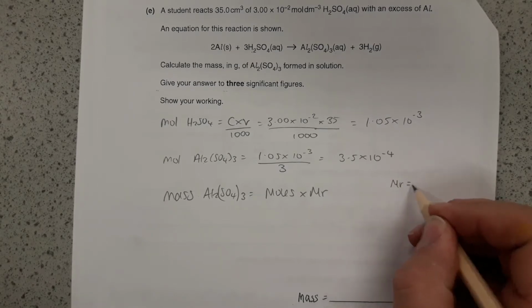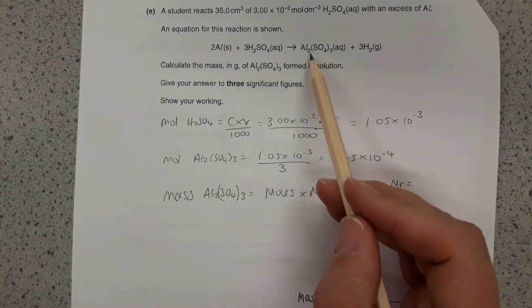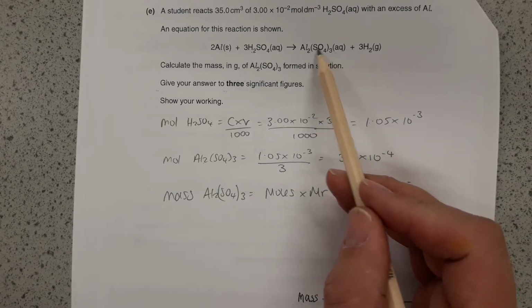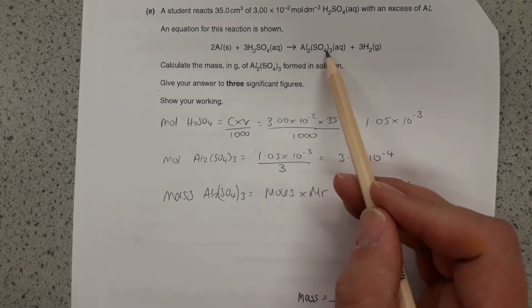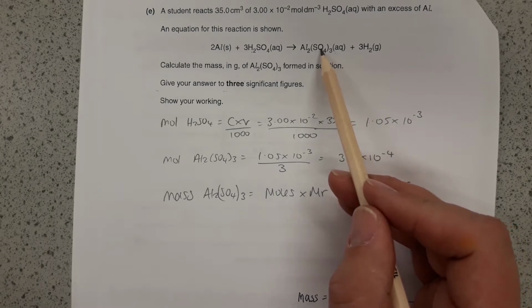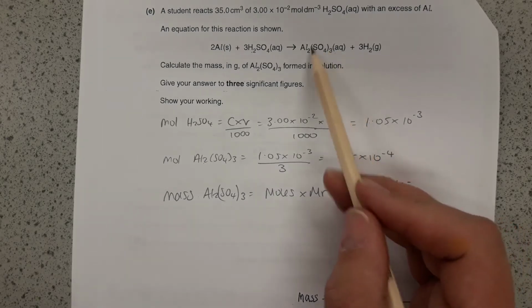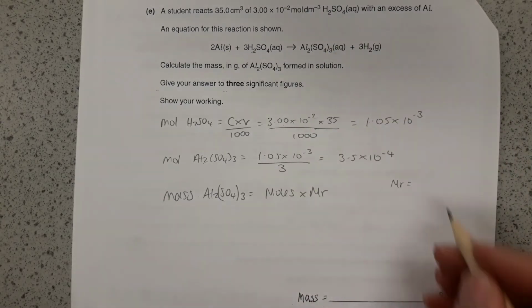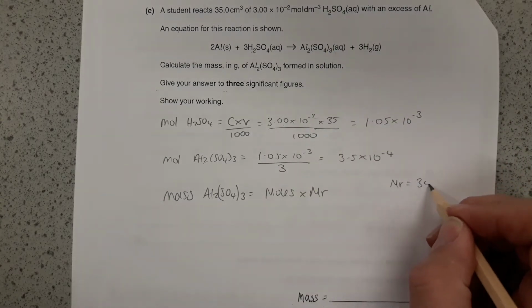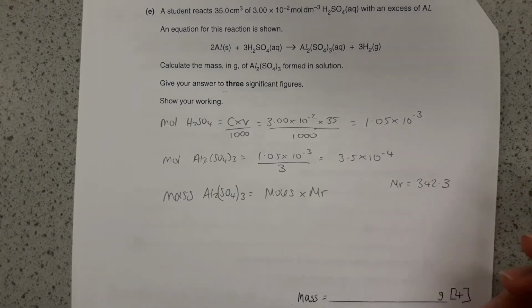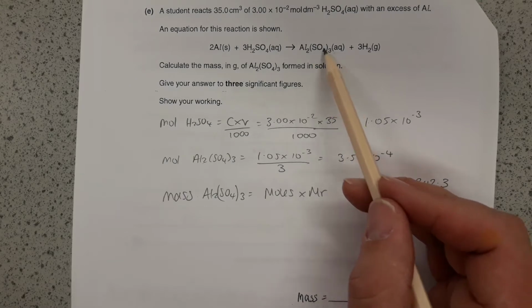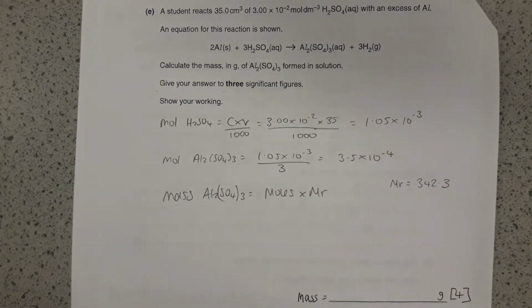So let's have a look at that first of all. Let's do it as a side calculation. The Mr of aluminium sulfate. Well, 2 lots of aluminium. Aluminium is 27. I've got 3 lots of sulfur at 32.1 and 12 lots of oxygen, 4 times 3 is 12. So add that all together, and the molar mass of aluminium sulfate will come out at 342.3. Let's reiterate that one: 2 lots of 27, 3 lots of 32.1, and then 12 lots of 16 gives you 342.3.